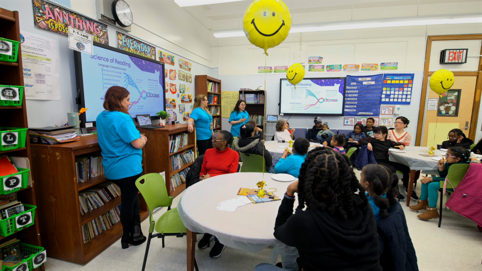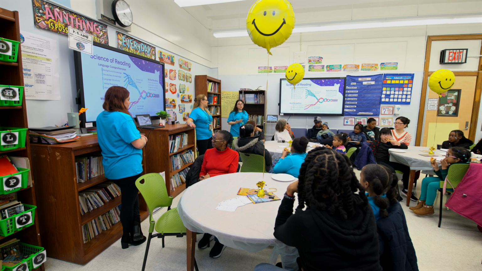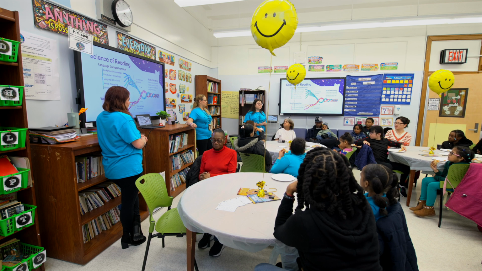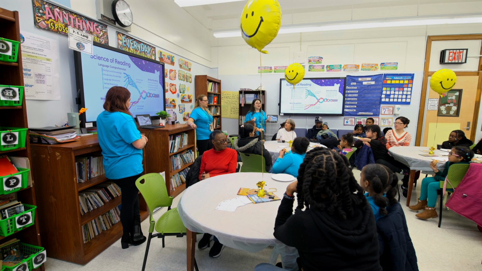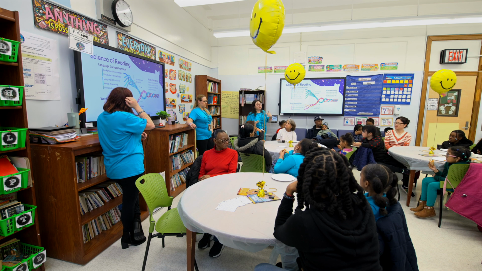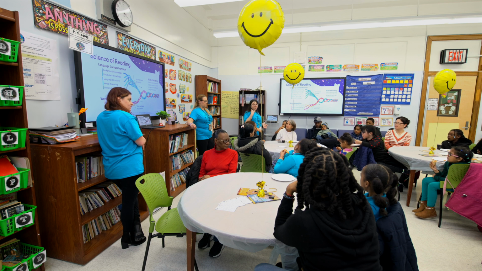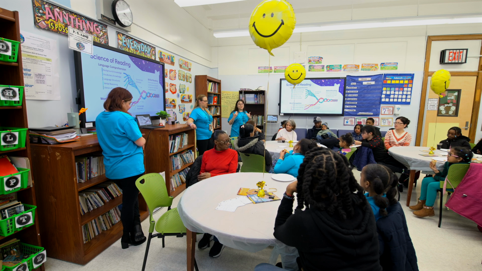So we're moving away from reading levels and we're focusing more on decoding. So next year, you're not going to see reading levels on your children's report card. You're not going to be a reading level F or a reading level G. We're moving away from that district-wide and we're going more into, are they able to decode?